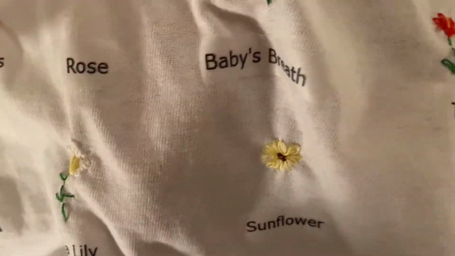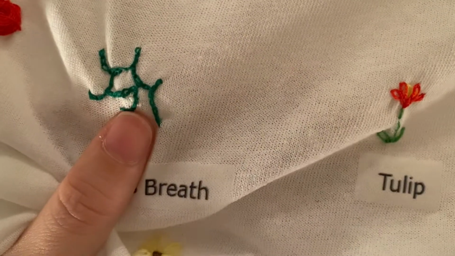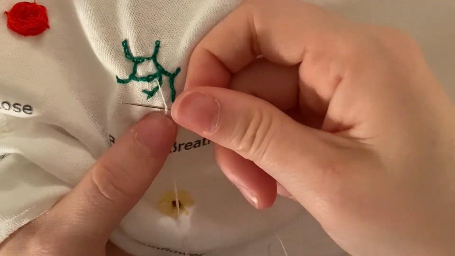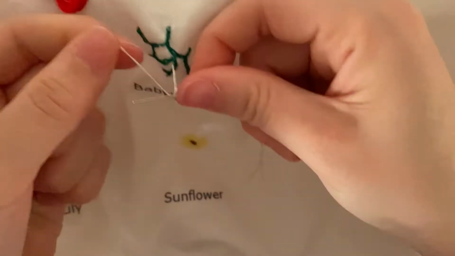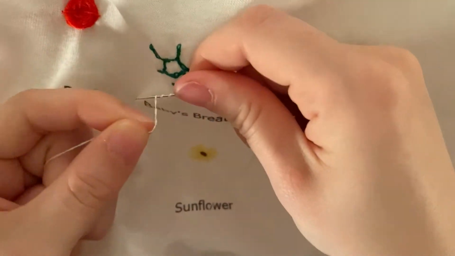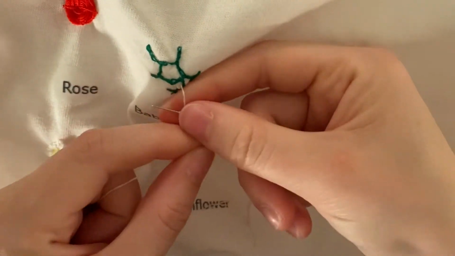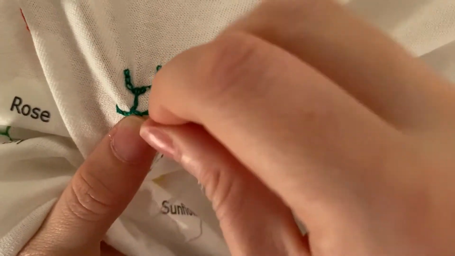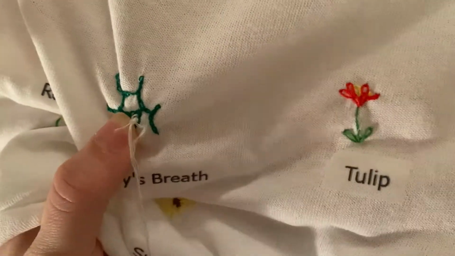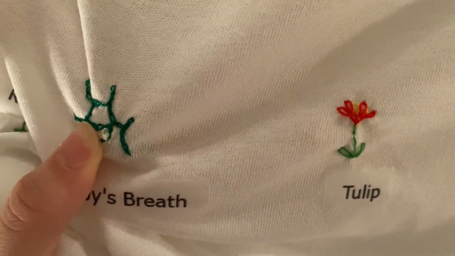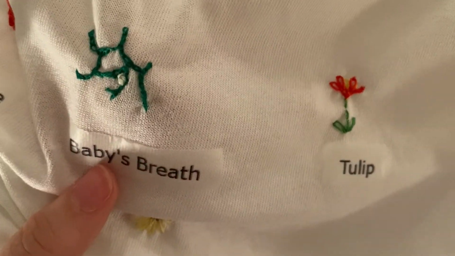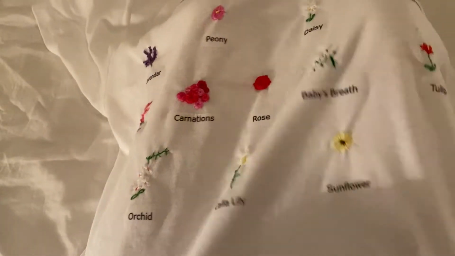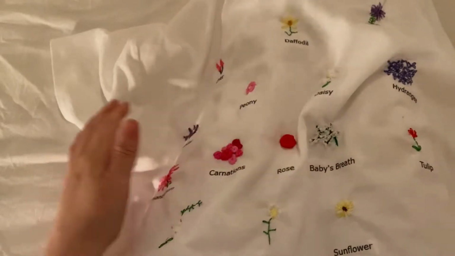A French knot: you come up, you wrap the thread around the needle 5 times. 1, 2, 3, 4, 5. Hold it and bring it down next to where you came up, and there is your French knot. So that is the baby's breath done, and now we're just going to finish the sunflower, rose and peony, and we are done finally.